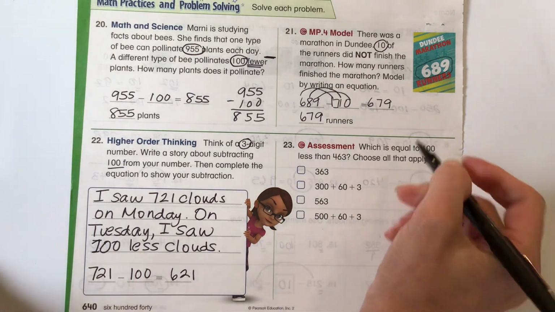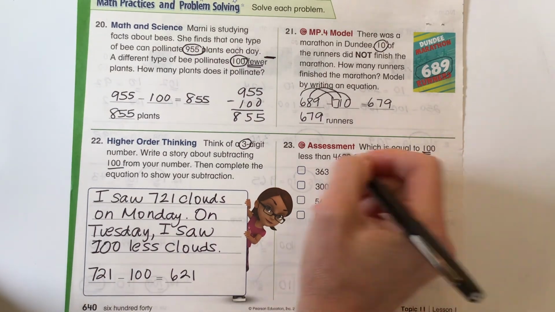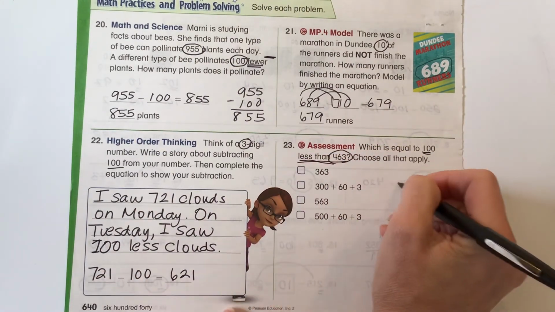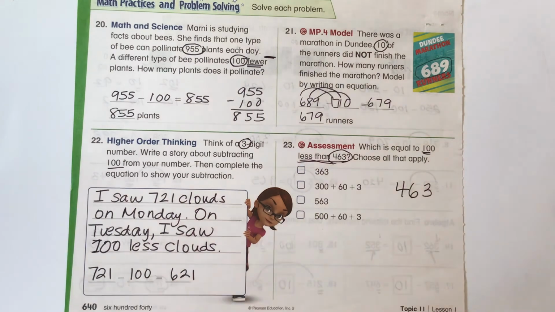Okay. Which is equal to 100 less than 463? So 463, they're asking what is equal to 100 less than 463, okay?